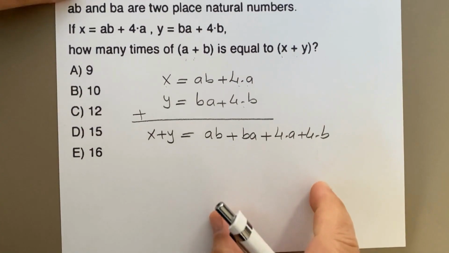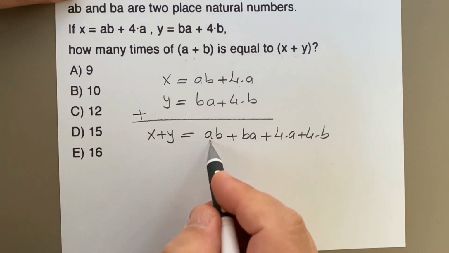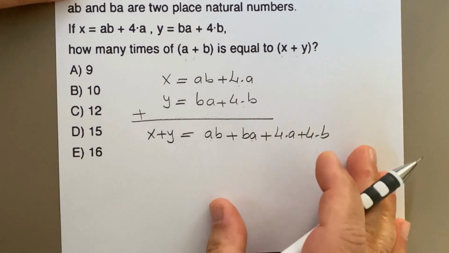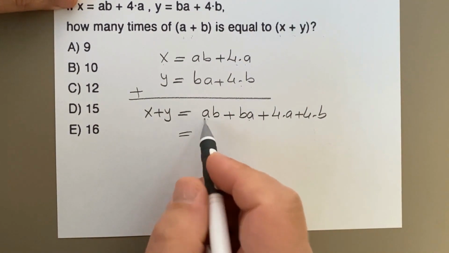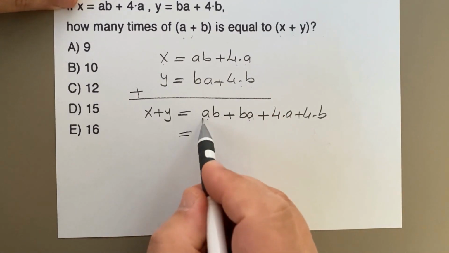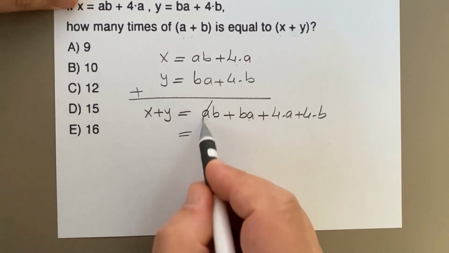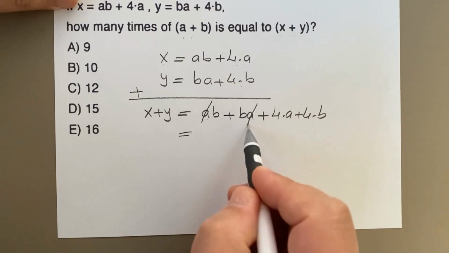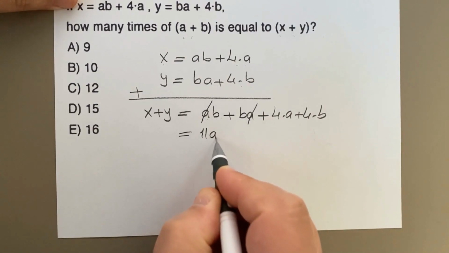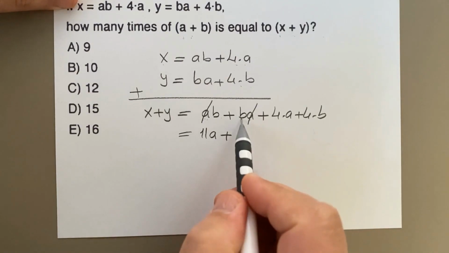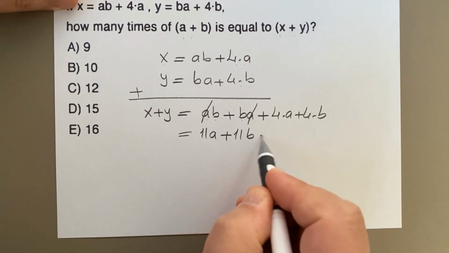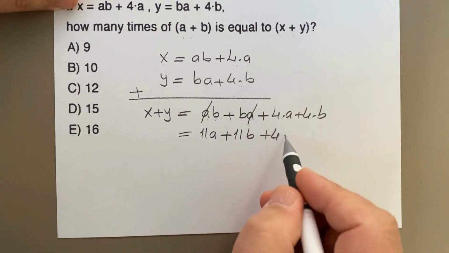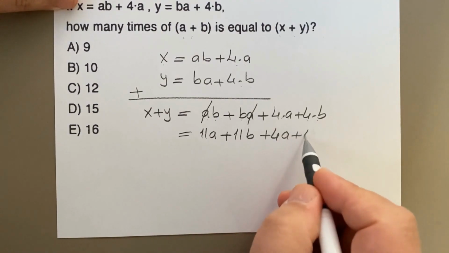Now, we're continuing. This is a two-digit number, and this is also a two-digit number. Then we will analyze it. How many A's are there here? You won't say 1A. This is the tens place. A is here, and here is 1A. So that's 11A. Plus, is there 1B? Here is B, and here is 10B, so 11B. Plus 4 times A is 4A, and 4 times B is 4B.